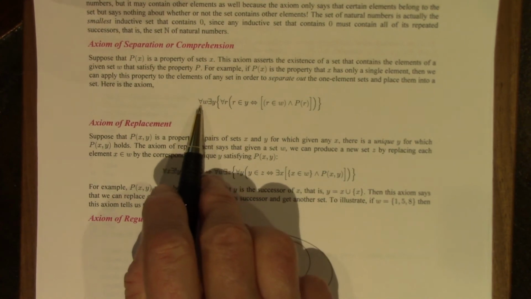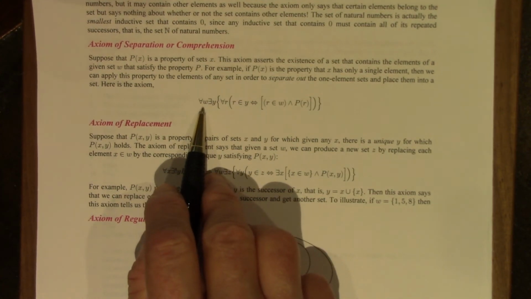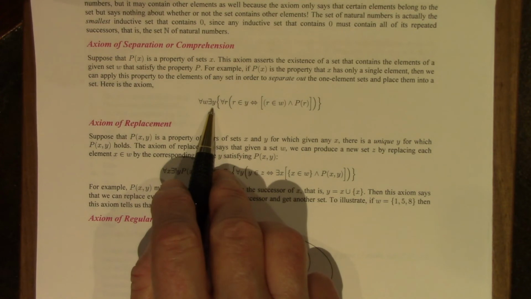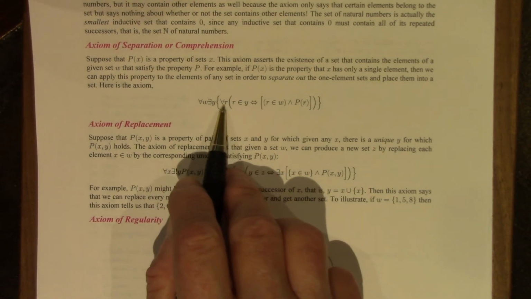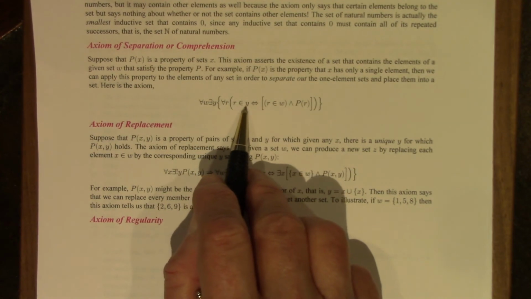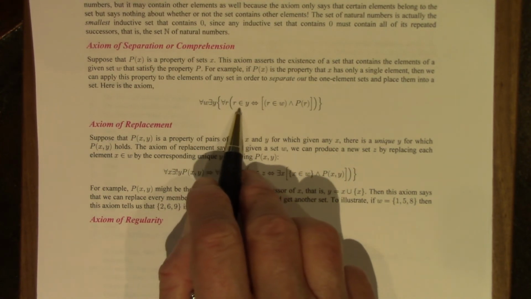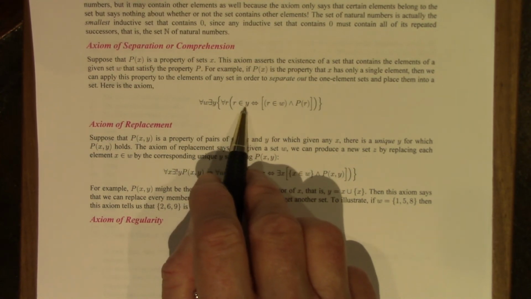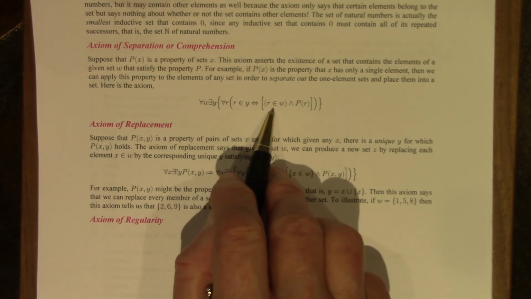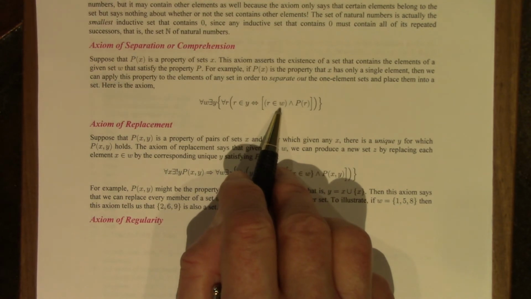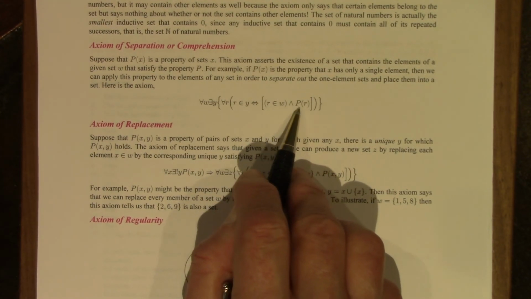Here's what the axiom looks like. For all w, there exists a y. This is the set we're constructing, such that for all r belongs to y. Again, we're defining which elements belong to y. R belongs to y if and only if R belongs to W, the parent set, and R satisfies the property.